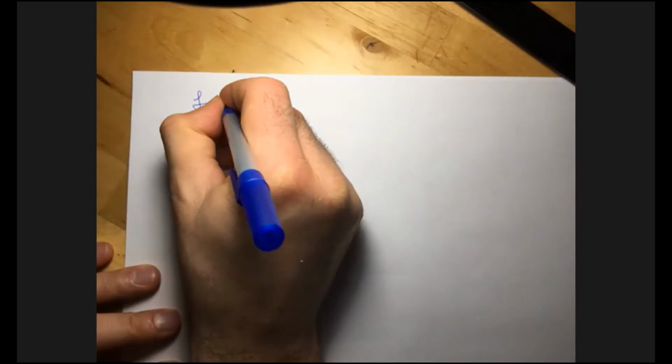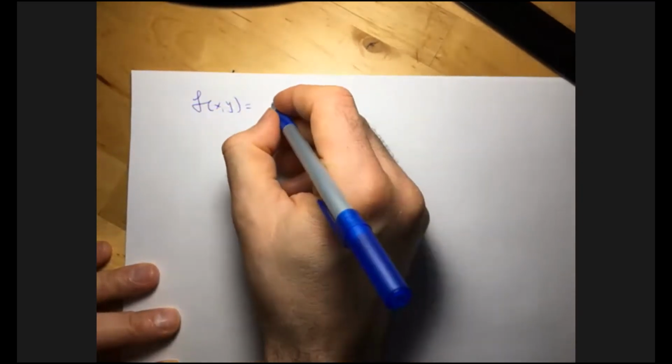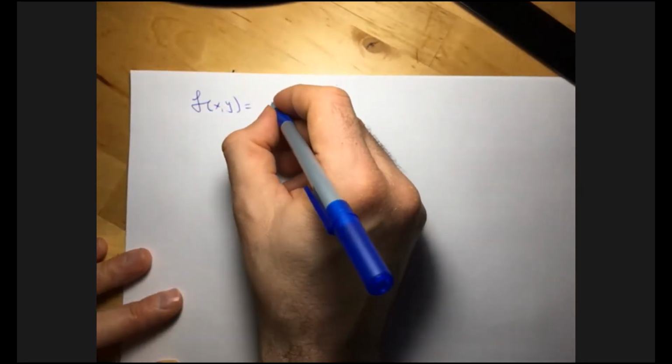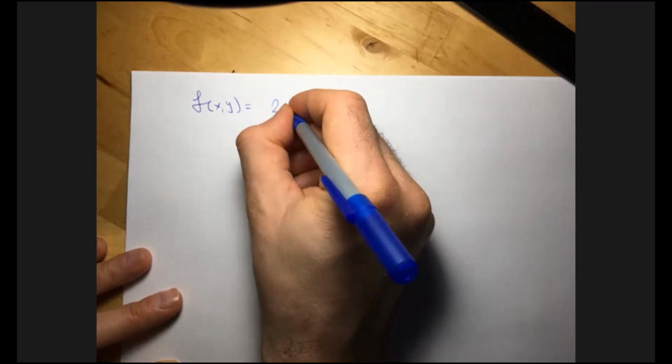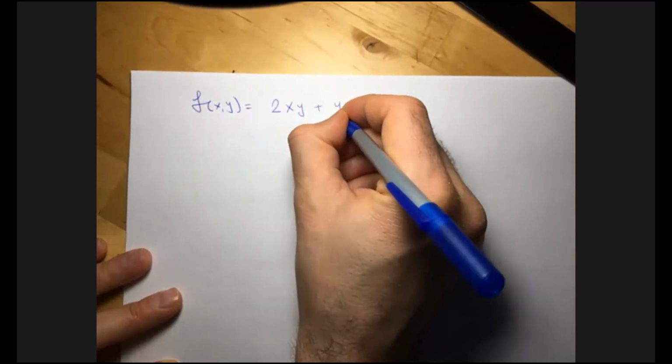Okay, so let's say that f of x y is equal to 2xy plus y squared.